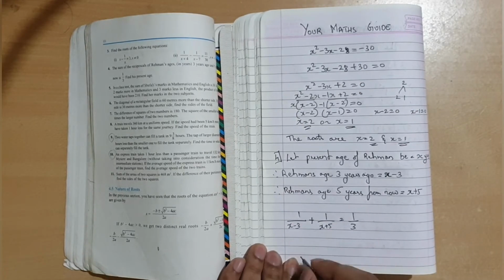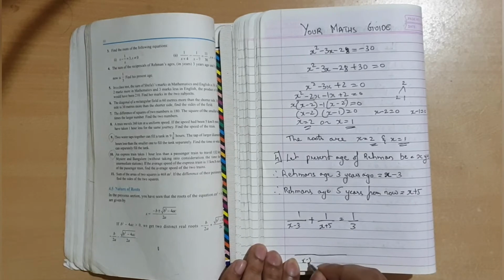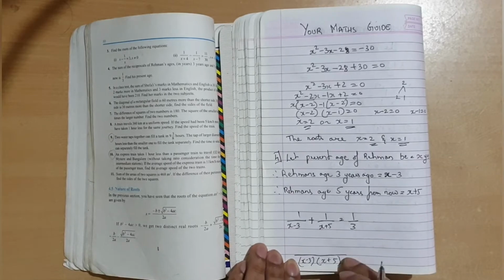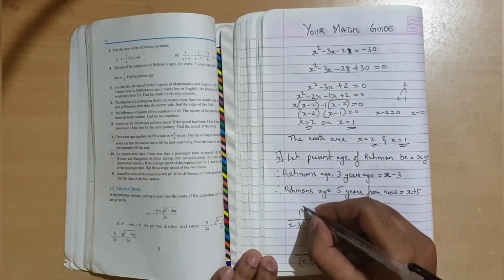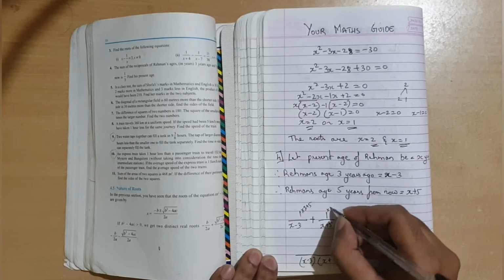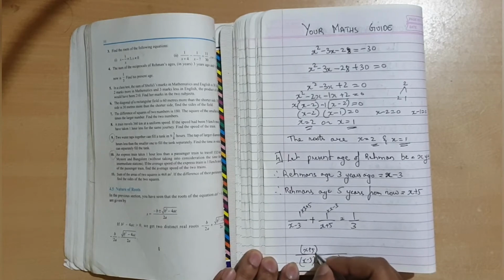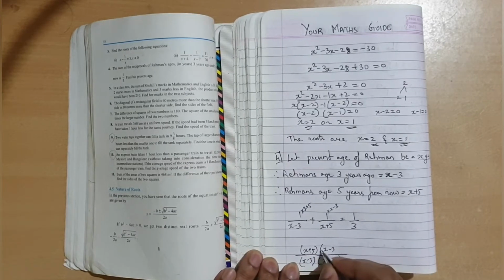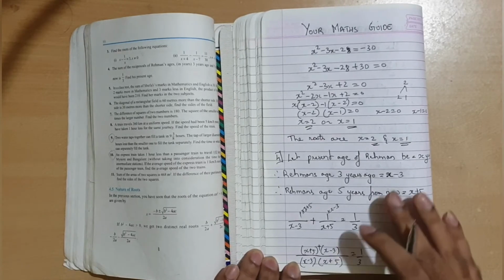Again, let us take LCM here. So what will the LCM be? x minus 3 x plus 5, right? So here LCM x minus 3 x plus 5. So this will be x plus 5 into x minus 3 x plus 5 will be x minus 3 plus, equal to 1 by 3.